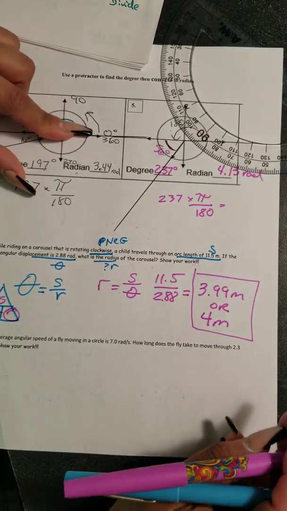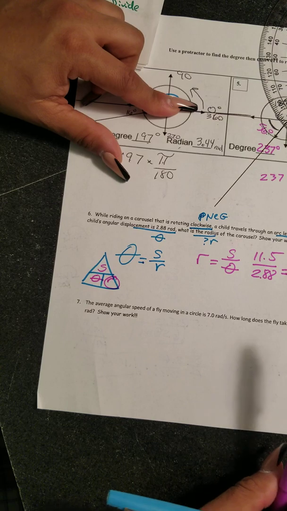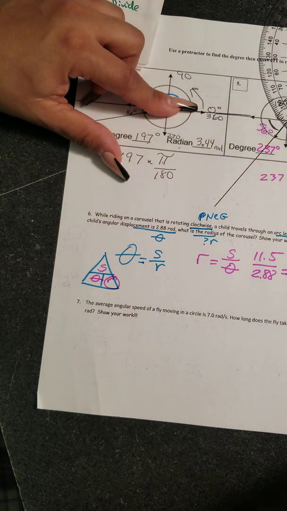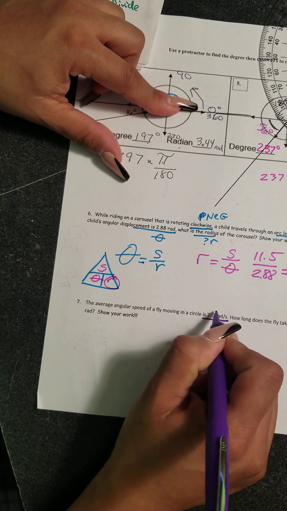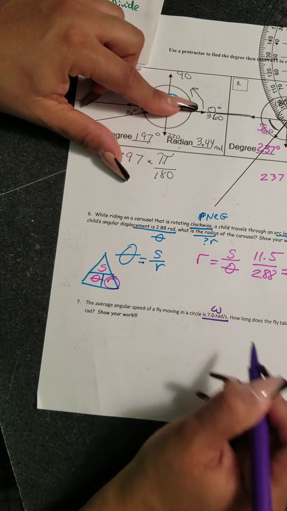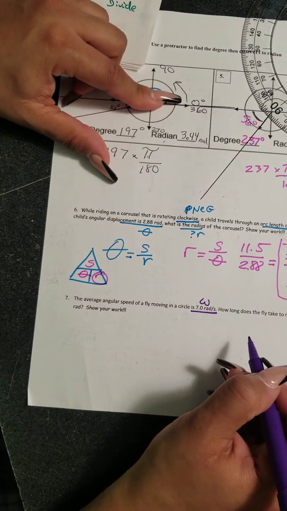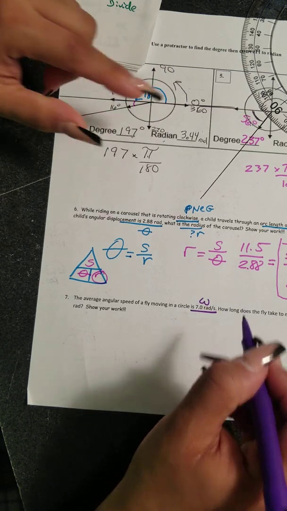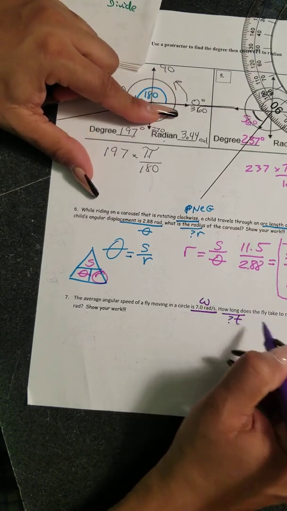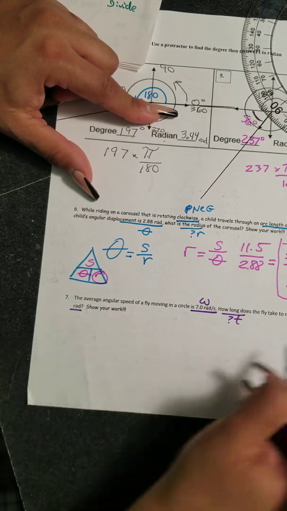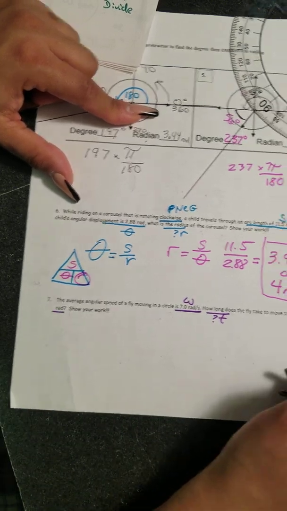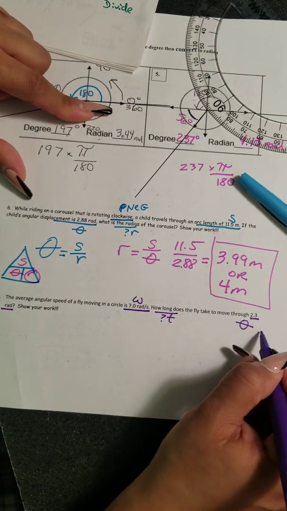Okay. Next one. It says over here, the average angular speed of a fly moving through a circle is 7 rads per second. Angular speed is the omega sign, which looks like a W. How long, T, does it take for the fly to move through 2.3 rad? That is the theta. Okay, 2.3 is a theta.